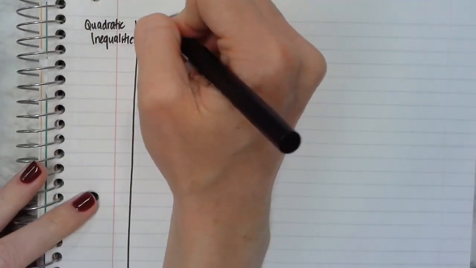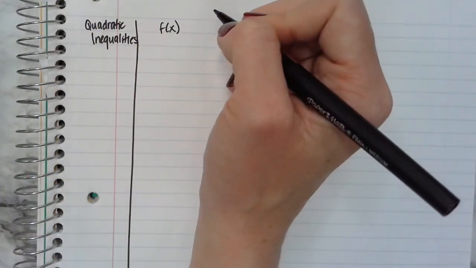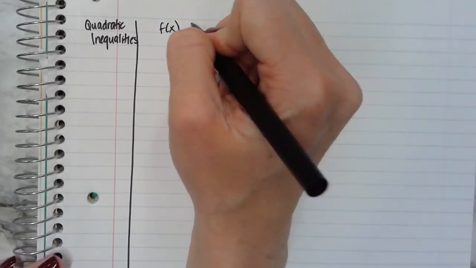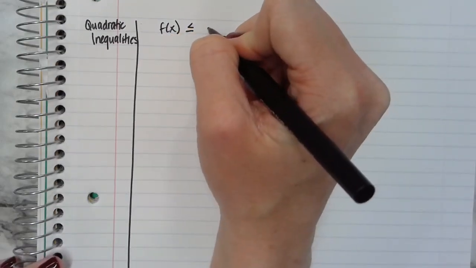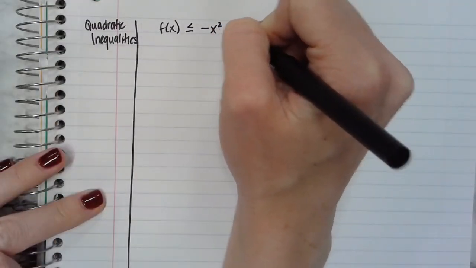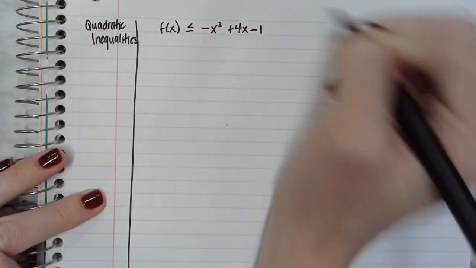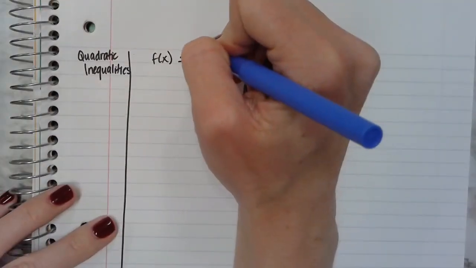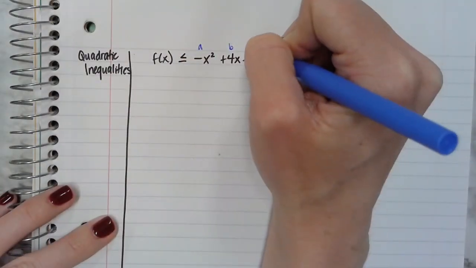We're going to take a look at one example. So f of x is less than or equal to negative x squared plus 4x minus 1. All right, so this is A, this is B, this is C.